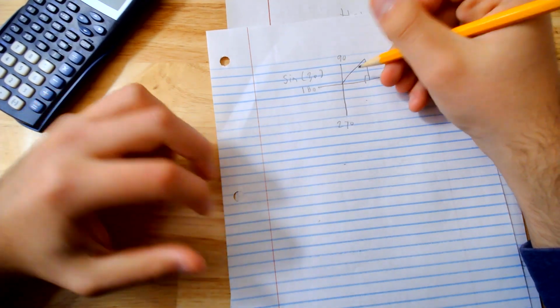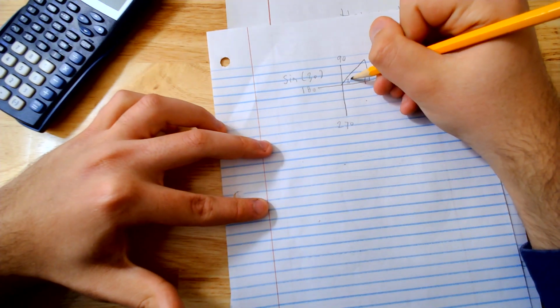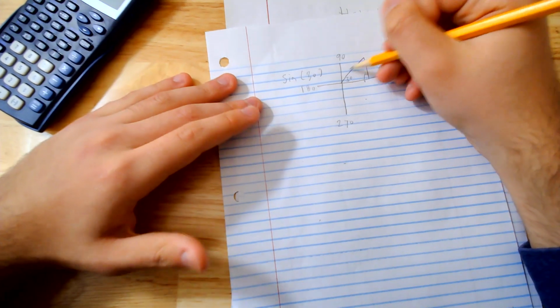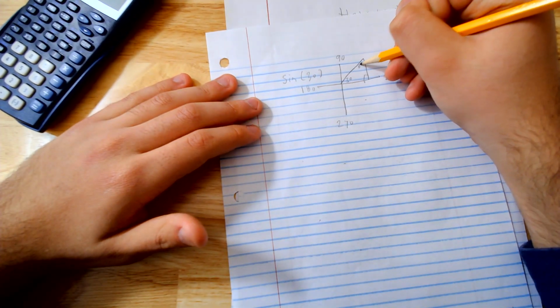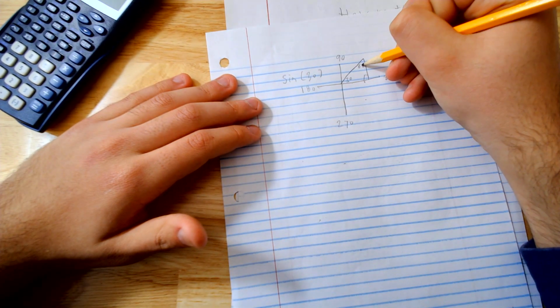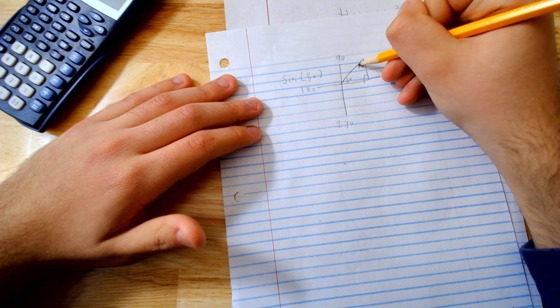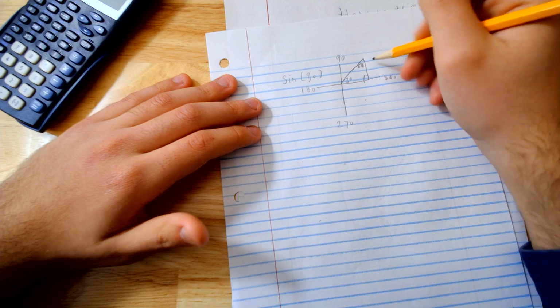What that tells you is that this is a 30, 60, 90 triangle, because there's a 30 degree angle here somewhere. So it's 30, 60, 90. All right, there we go.